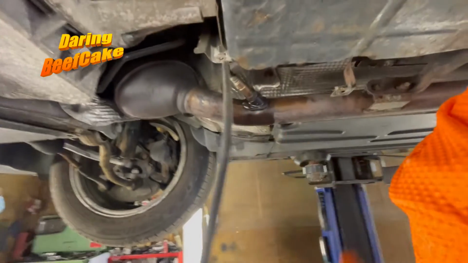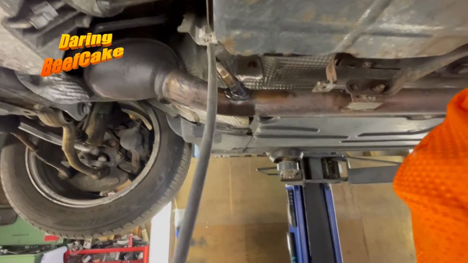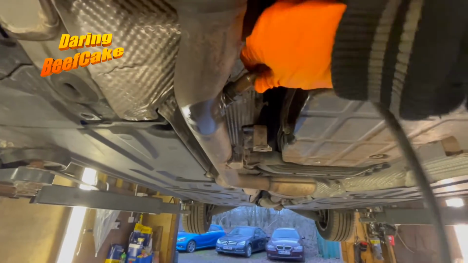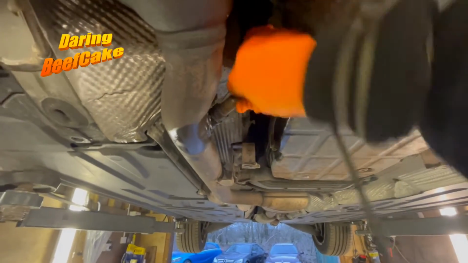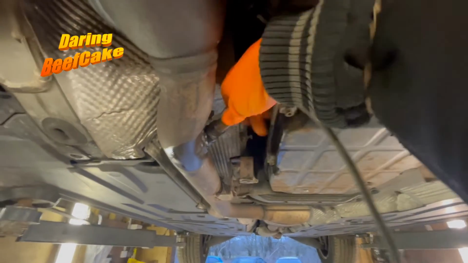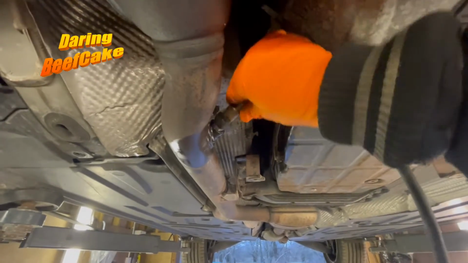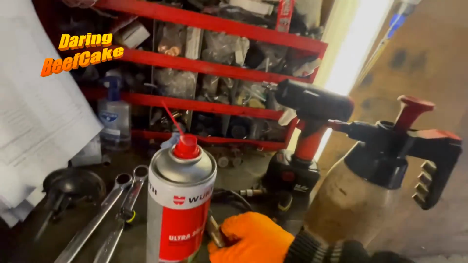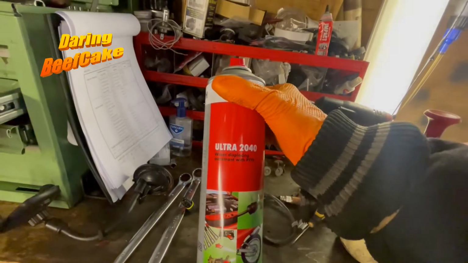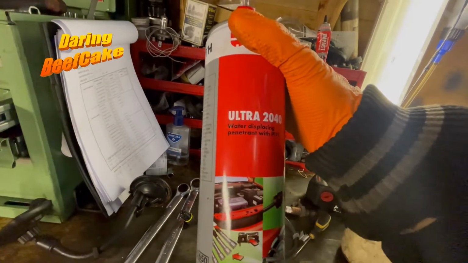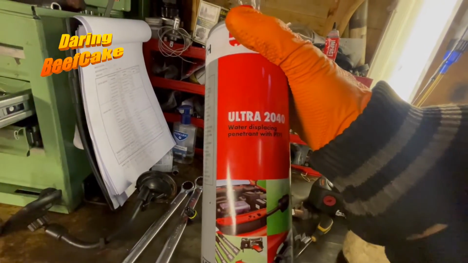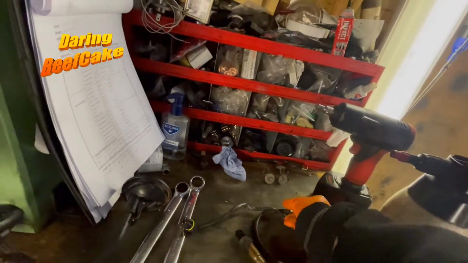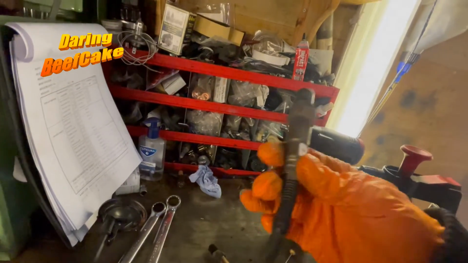Just be careful if your exhaust is hot. So let's take it out. I did soak it with some, it wasn't exactly WD-40, I soaked it with this other one here. Water displacing penetrant with PTFE. So that worked quite well.